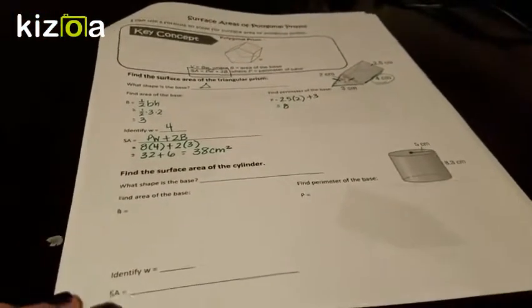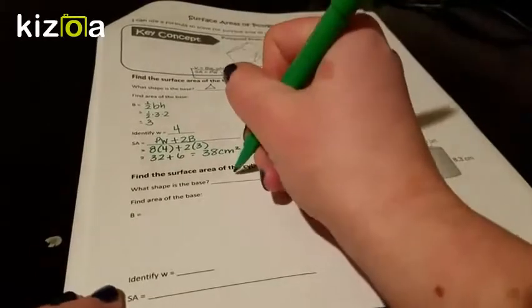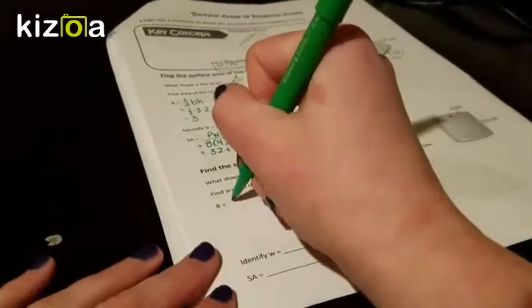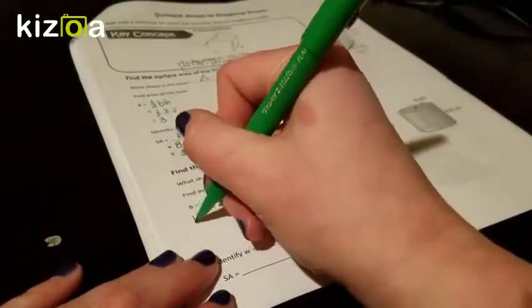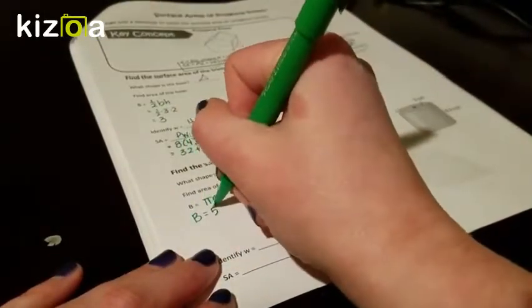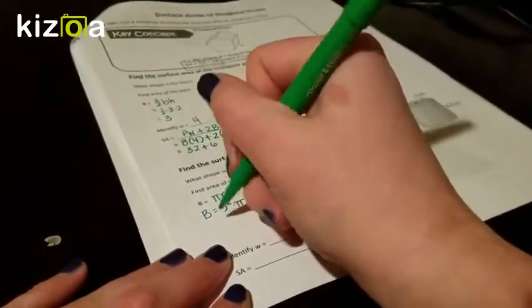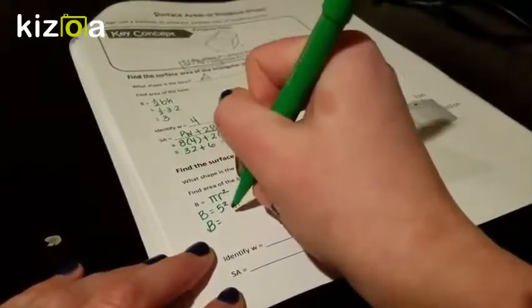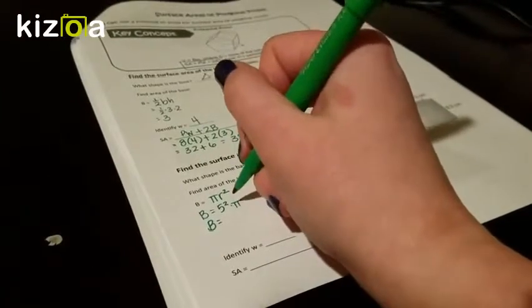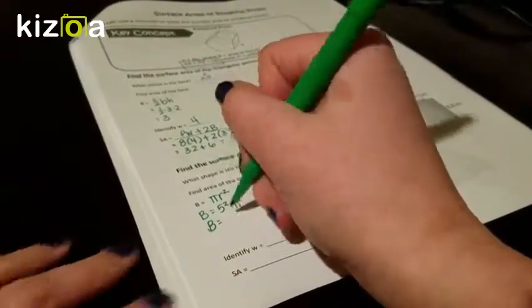Surface area of the cylinder, so we're going to be shaping the base, which is a circle. So area of the base is pi r squared. So we're going to have B equals 5 squared times pi. So 25 pi. Let's just go ahead and make that 78.5.